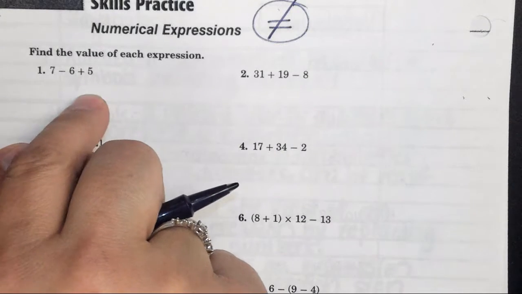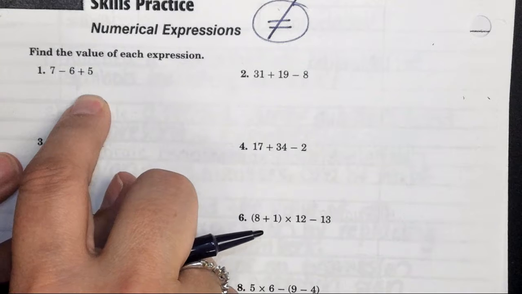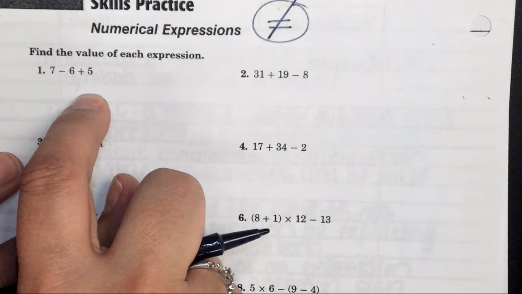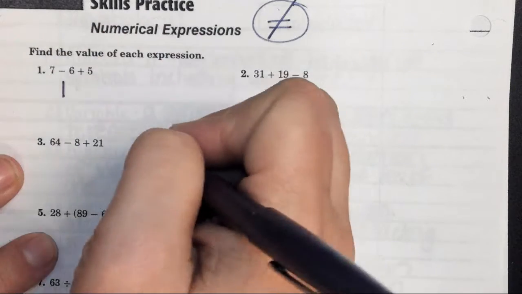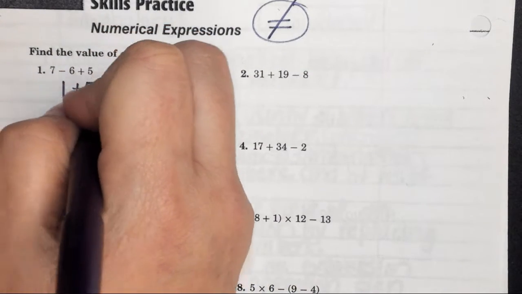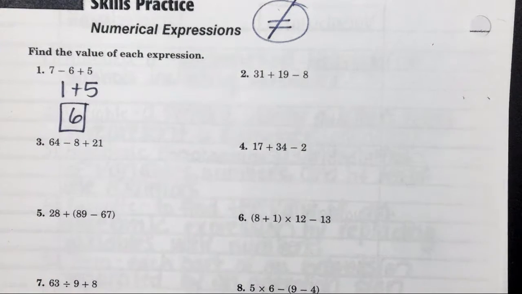Okay, so first step, am I going to add or subtract? Subtract. I'm going to subtract left to right, whatever you get to first. So what is 7 minus 6? Plus 5, and that would give us, there we go. If you added first, you would have gotten a negative answer, which would be wrong. Okay? All right, let's look at number 2 real quick.